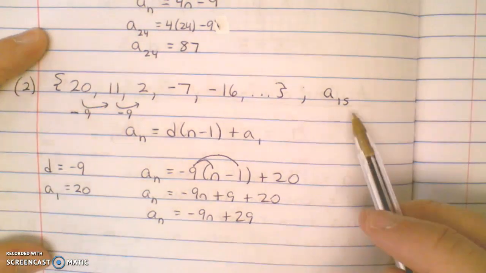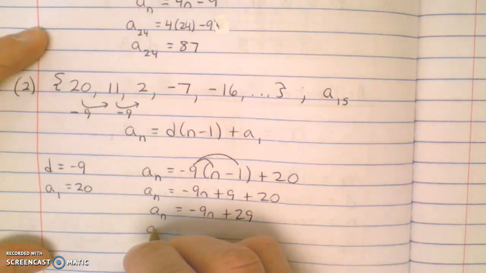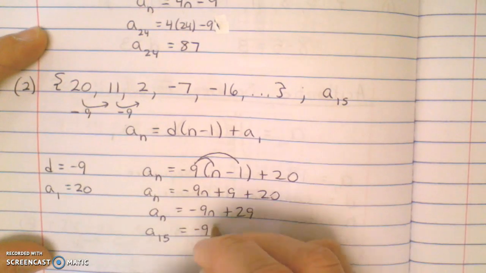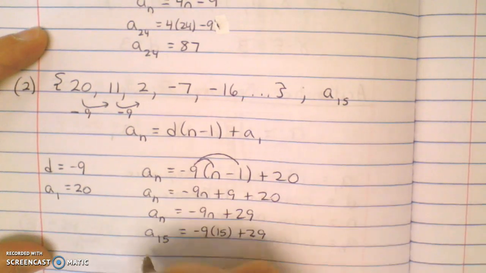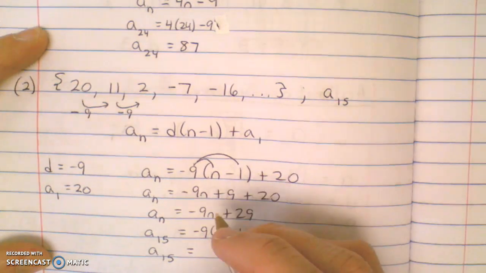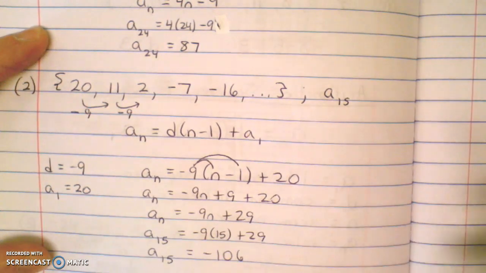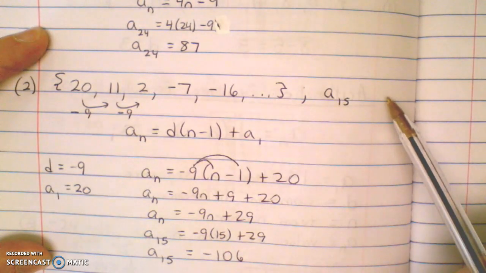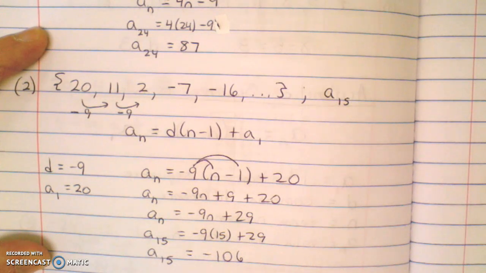So the question asked me to find the 15th term. So I plug in a sub 15. And then doing the math, the 15th term in this sequence will be negative 106. So if I kept listing these numbers to the 15th term, I'd get negative 106. So that's using an arithmetic sequence to find another number or any term in that sequence. So you need to use this formula where you find the common difference and the initial value, and then you can plug in any number you want to figure out that value at that term. So now you can try the problems for practice number 2.